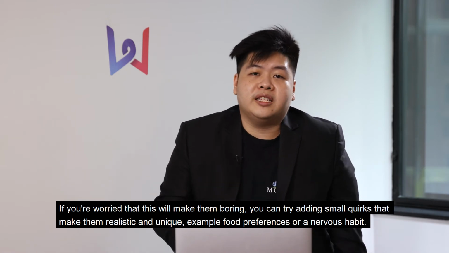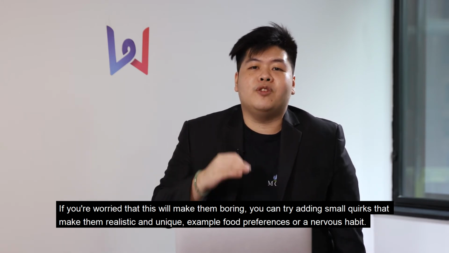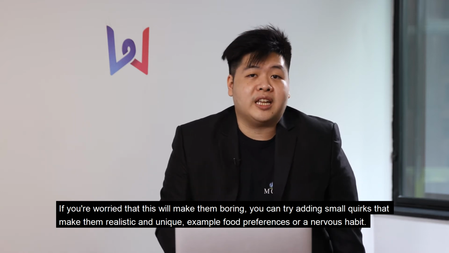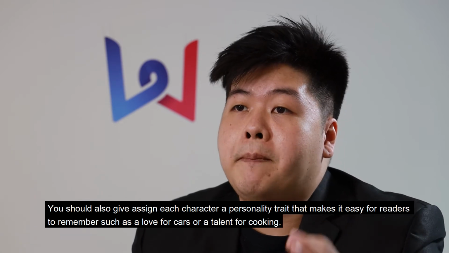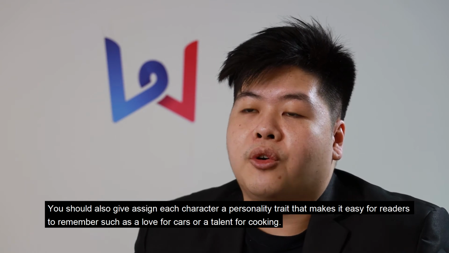If you're worried that this will make them boring, you can try adding in small quirks that will make them realistic and unique. For example, food preferences or a nervous habit. You should also assign each character a personality trait that makes it easier for readers to remember, such as a love for cars or a talent for cooking.